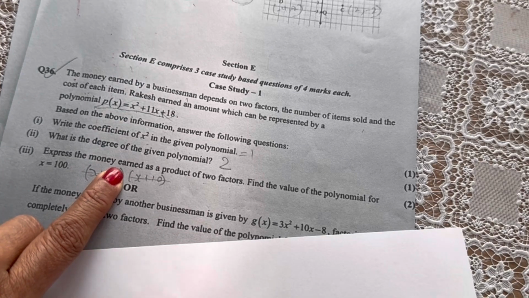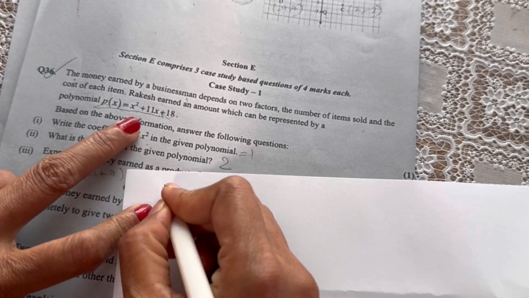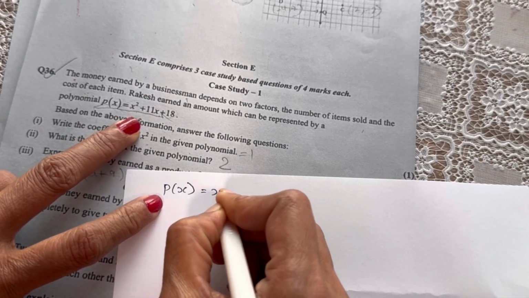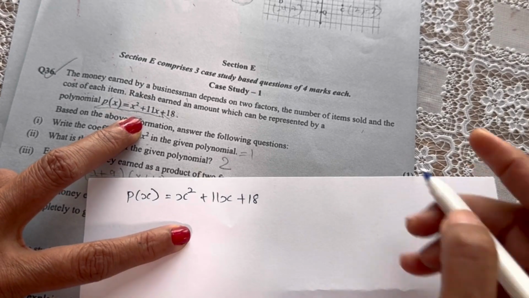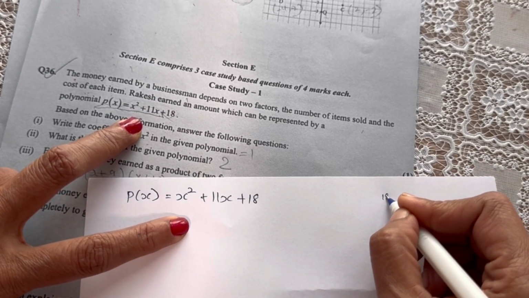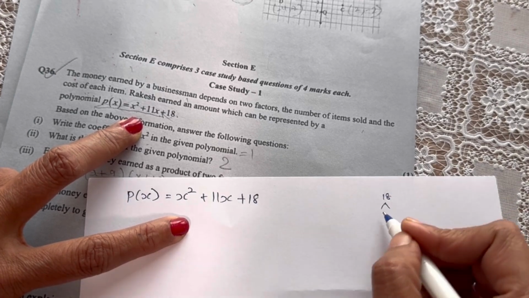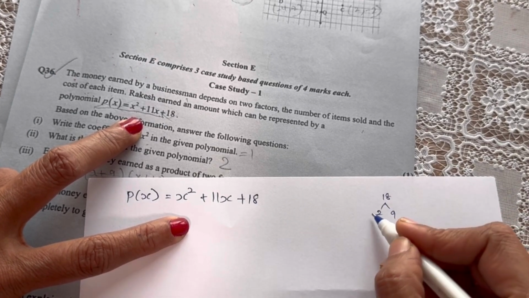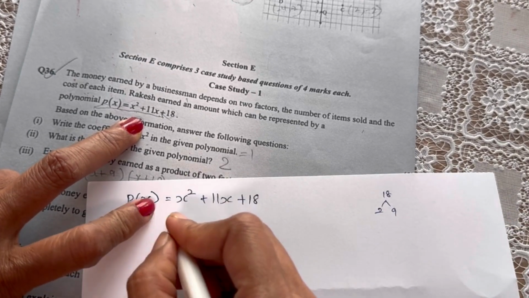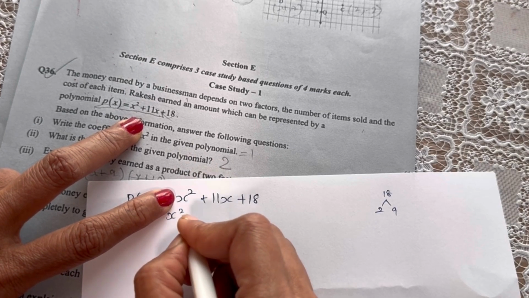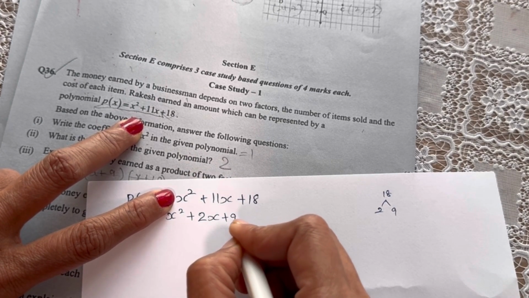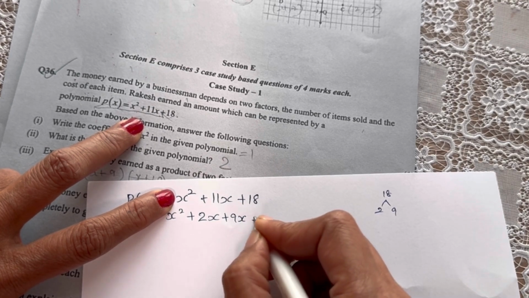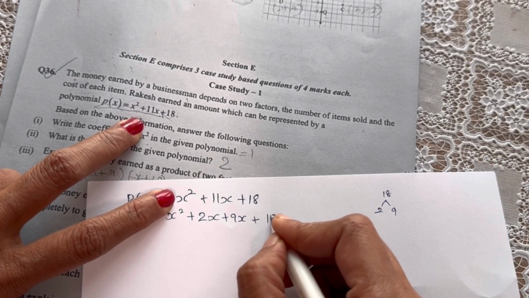Let's do that first. So here x square plus 11x plus 18. The product is 18 and the sum has to be 11. So 2 nines are 18 and the sum will be 11. So let's express this as x square plus 2x plus 9x. 11x is 2x plus 9x and the product of this is 18.